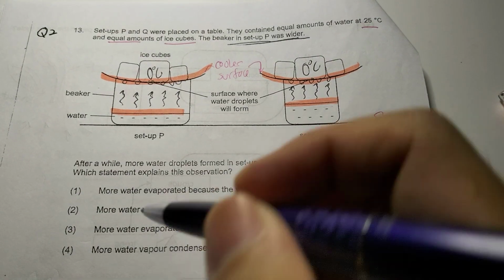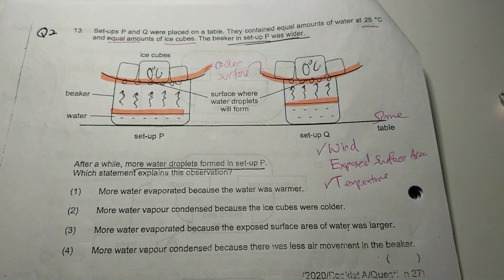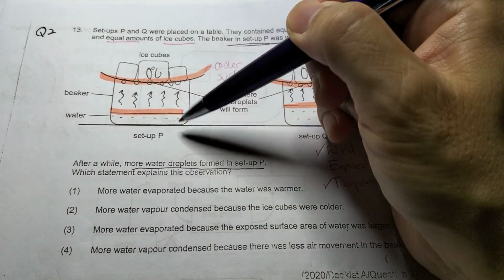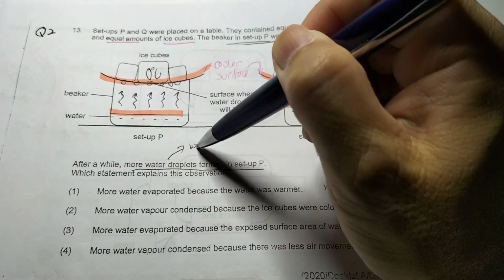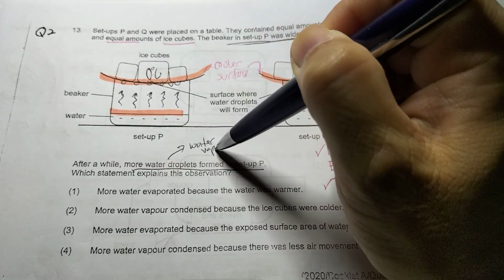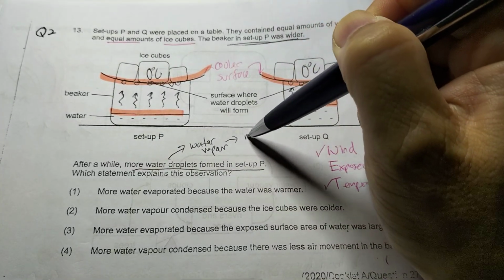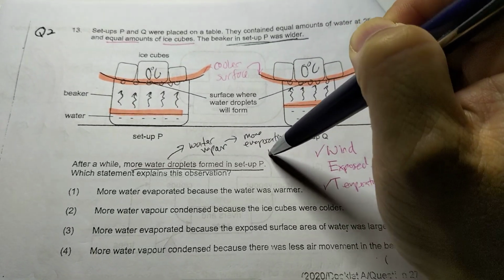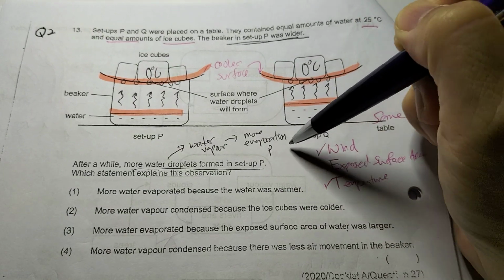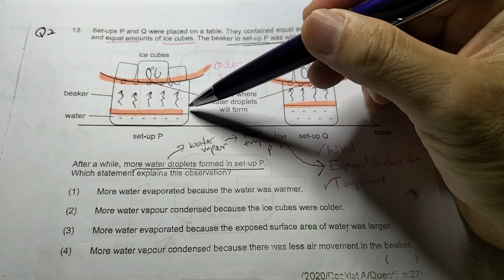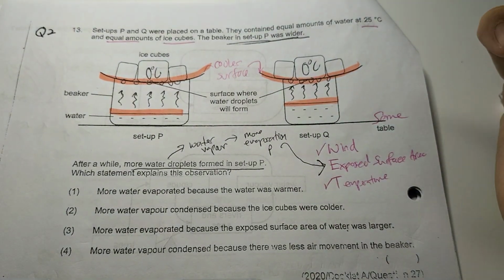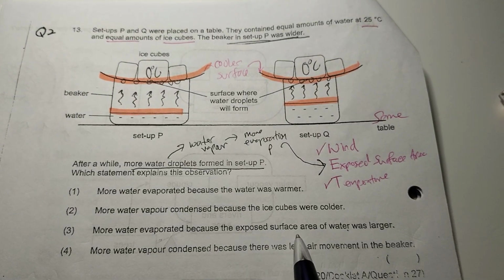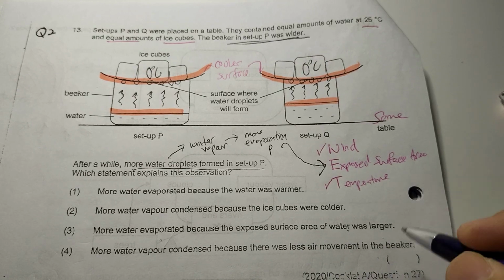So after a while, they say more water droplets form in P. I just explained to you, why are there more water droplets here? There's more water droplets because there's more water vapor. And why is there more water vapor? Because there's more evaporation in P. Why is there more evaporation in P? Because P has a greater exposed surface area. So the answer here is more water evaporated because the exposed surface area of the water was larger.